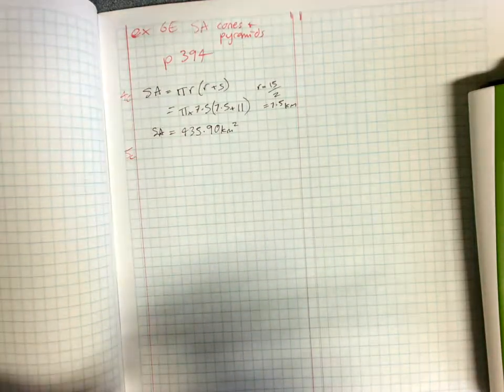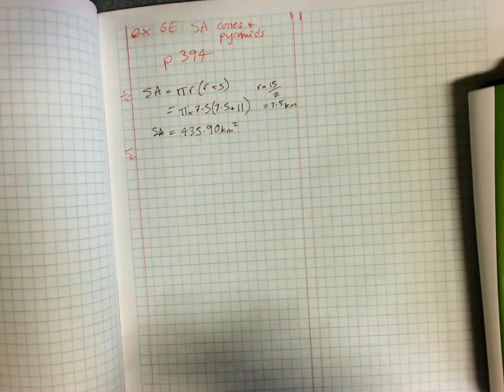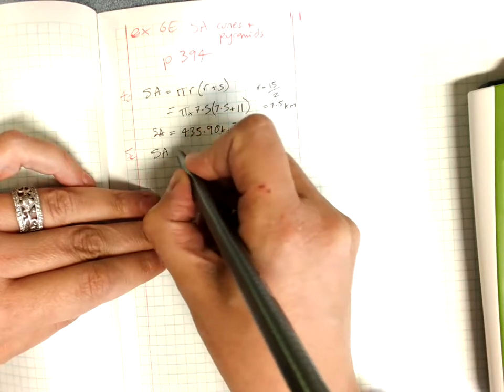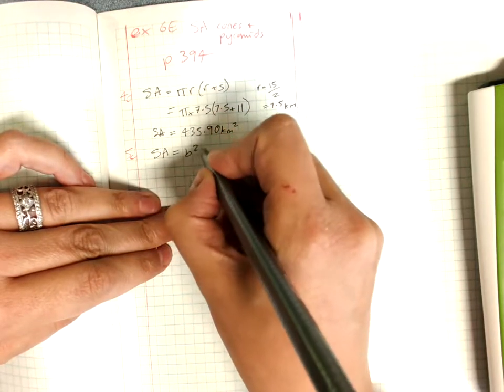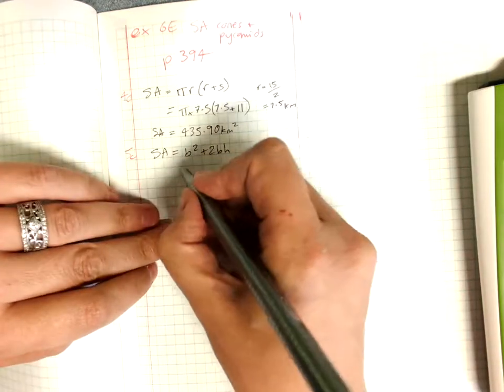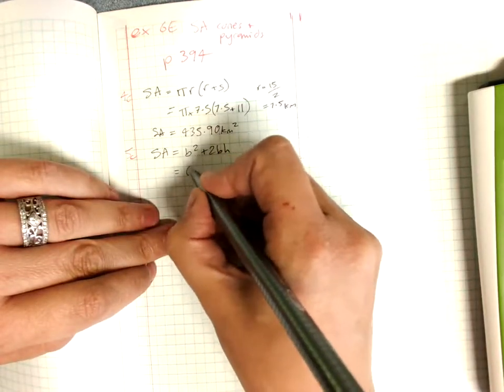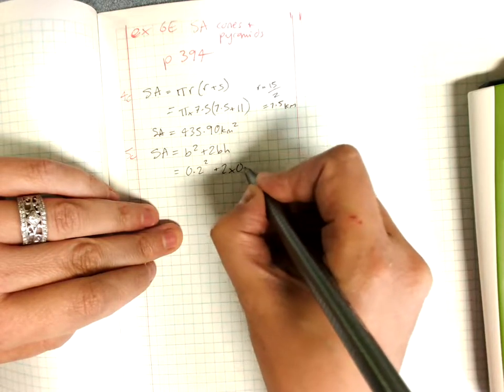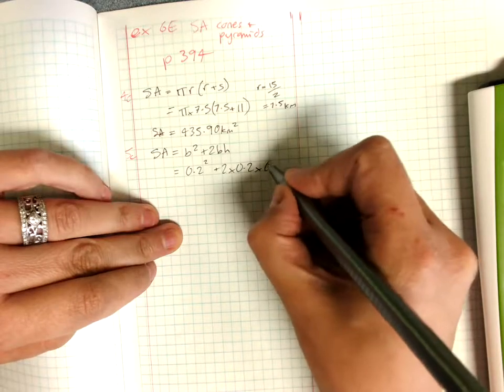Question 5C, finding the surface area of a pyramid which is inconveniently upside down. We do have the slant height of the pyramid, of the triangle. Base is 0.2. Slant height is 0.3.